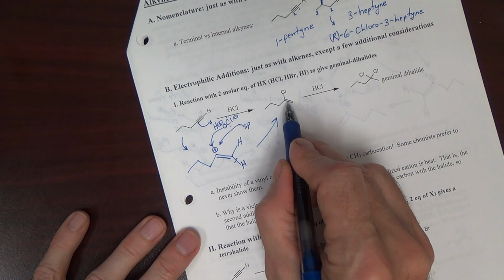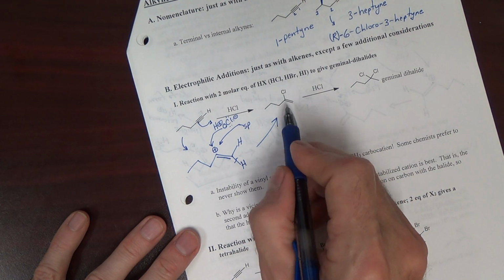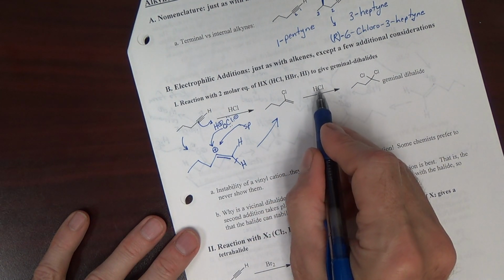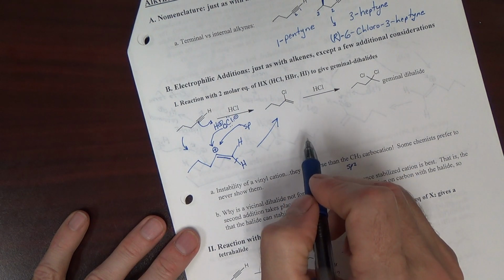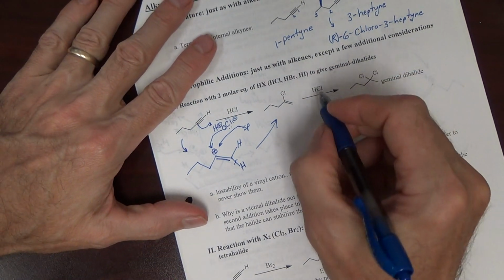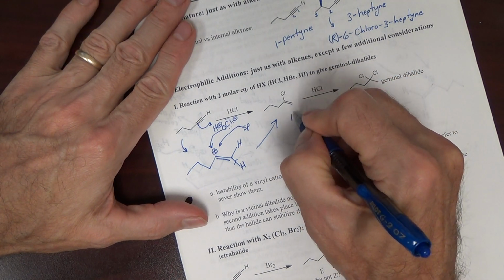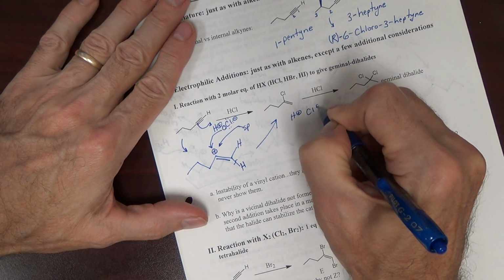Now this is an alkene. Alkenes can react again with HCl. We've been reacting alkenes with HCl for a good 2 weeks now. And it can continue and react again with a second equivalent. We have H plus, Cl minus.